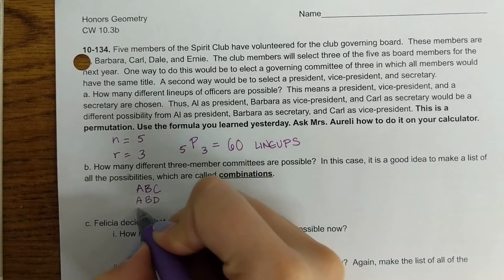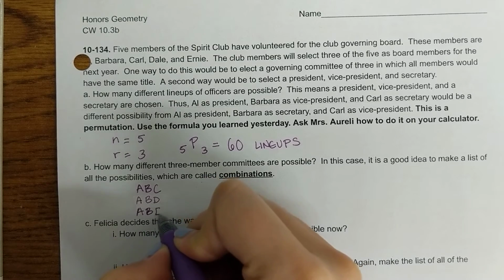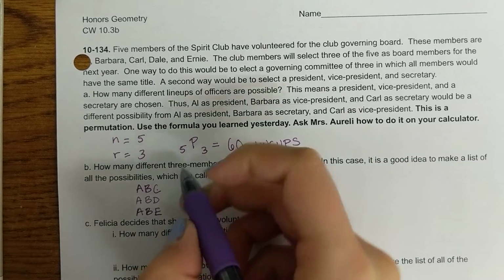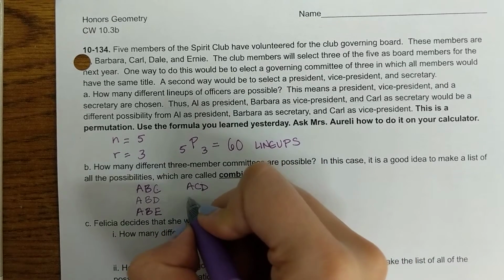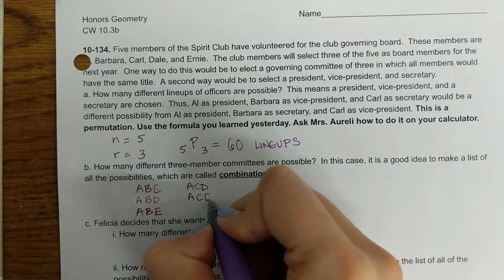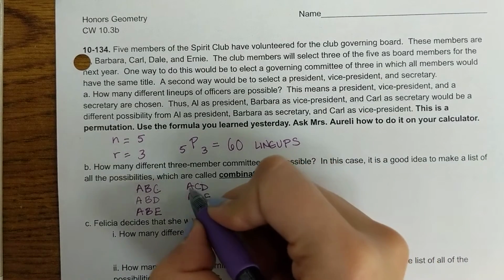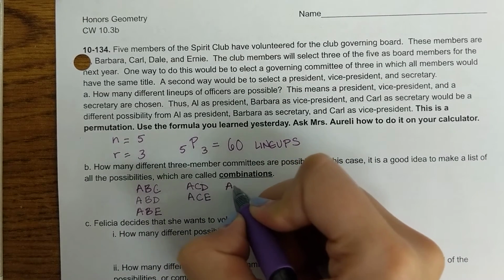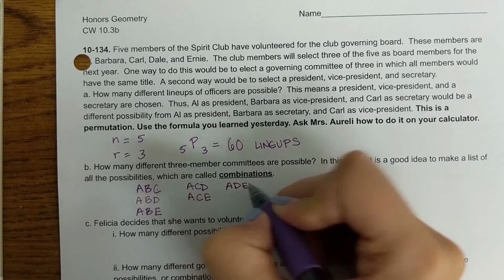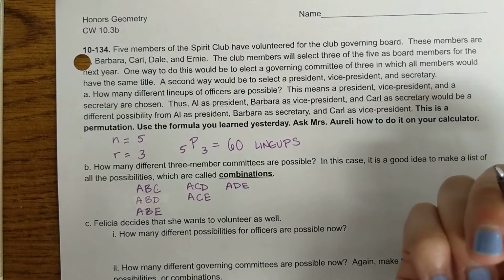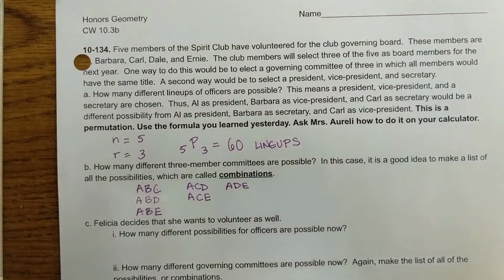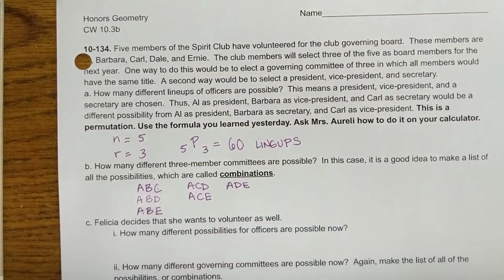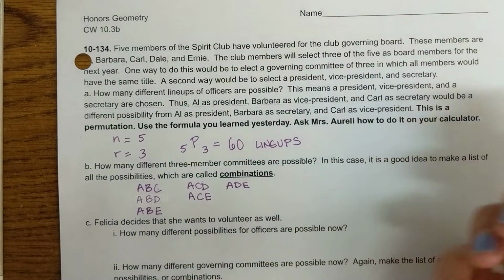A, B, D, A, B, E. Now going to A, C. A, C, D, A, C, E. Now going to A, D, A, D, E. Any other possibilities? Of course. What about the committees that don't involve Al?